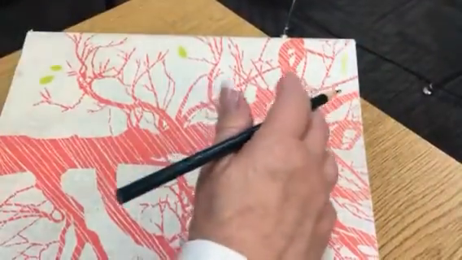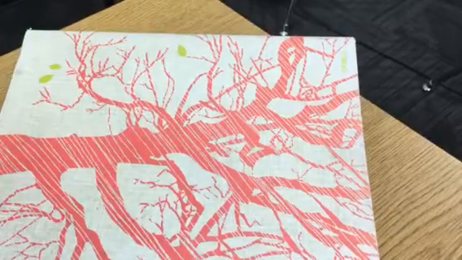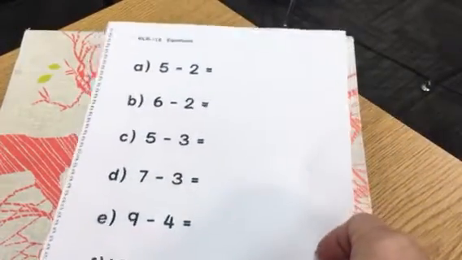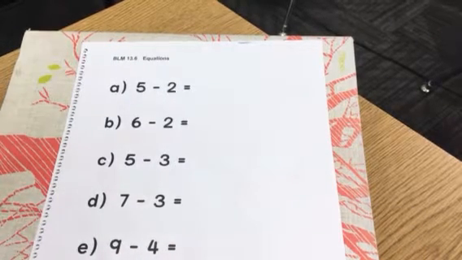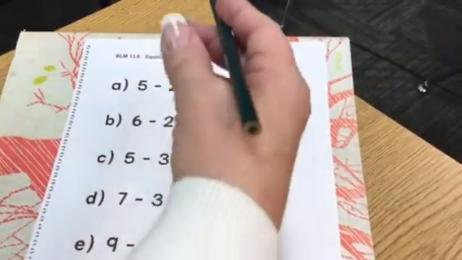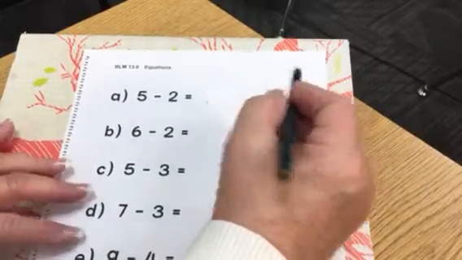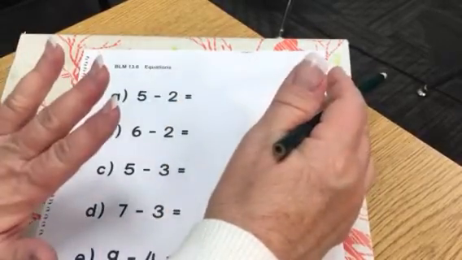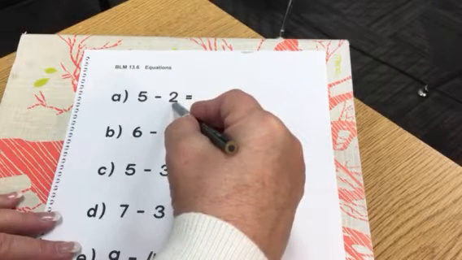Now I have one more page, and I hope your mom and dad copied it off for you if they were able to. If not, you can write the equations on a separate piece of paper. Let's go ahead and see if we can do this without the pictures. I have 5, and I'm going to take 2 away.